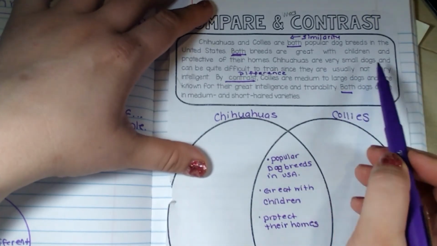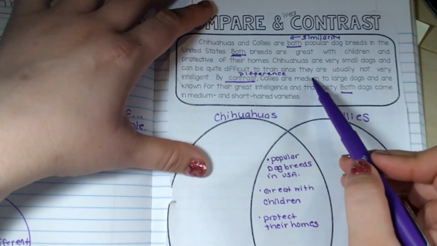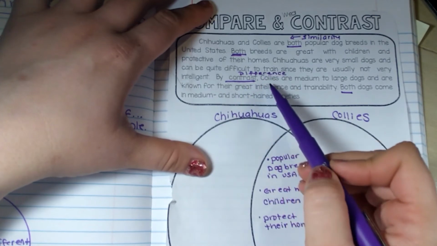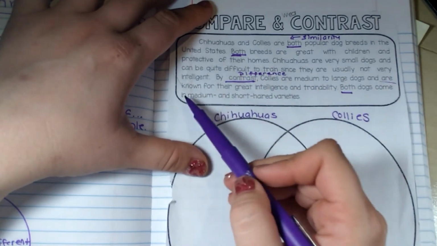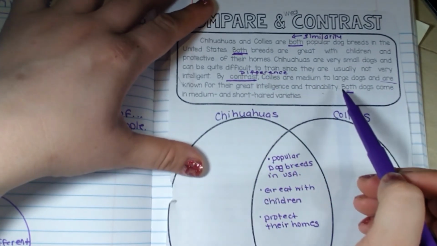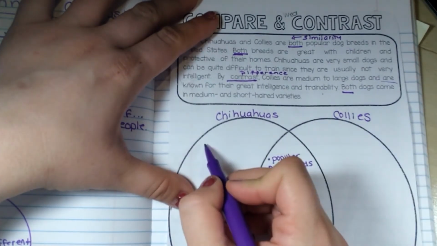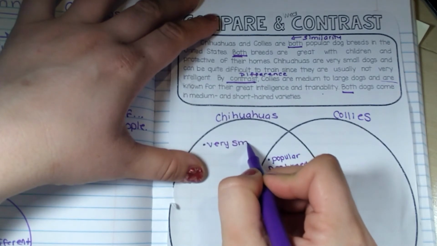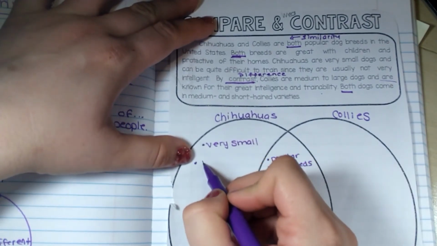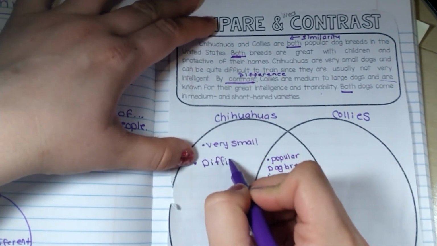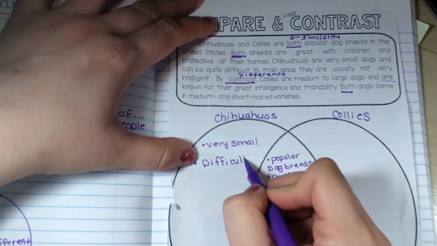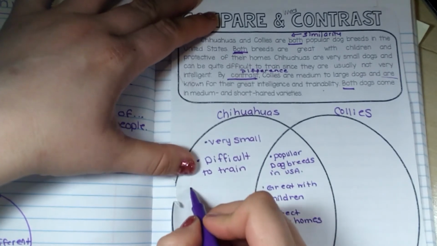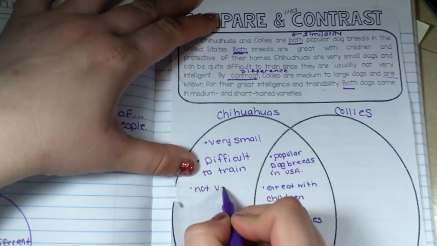Chihuahuas are very small dogs and can be quite difficult to train since they are usually not very intelligent. By contrast, which means differently, collies are medium to large dogs and are known for their great intelligence and trainability. So there's a lot there. So Chihuahuas are very small, difficult to train, and not very intelligent.